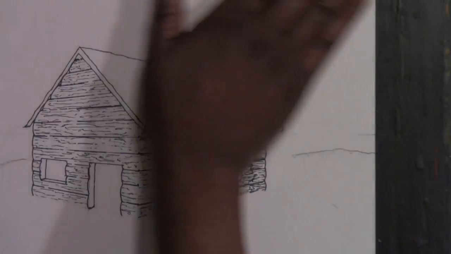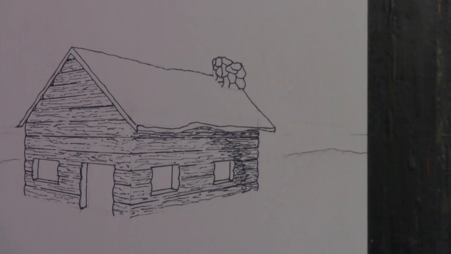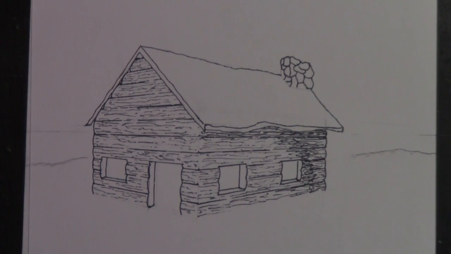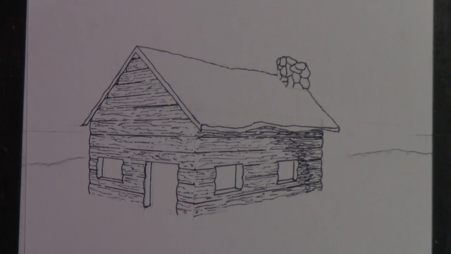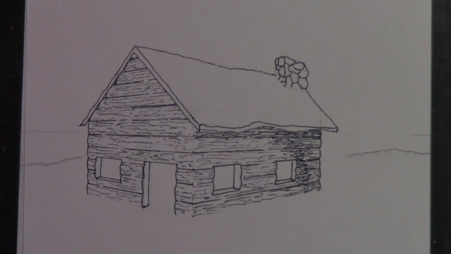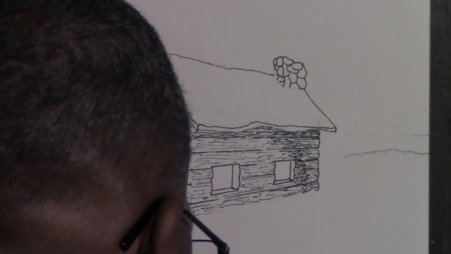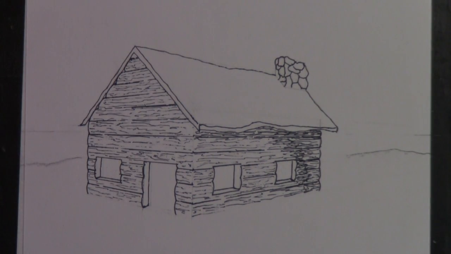There you have it, guys. There is your cabin in its perspective way. Everything matches. All right, now I shall do one more thing before we probably call this it. I'm going to mask this whole cabin.